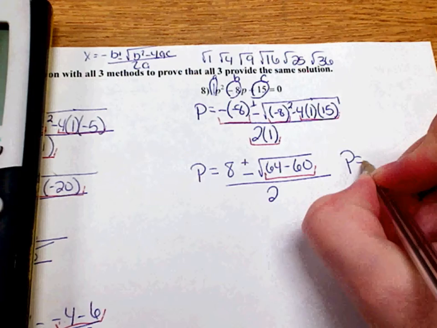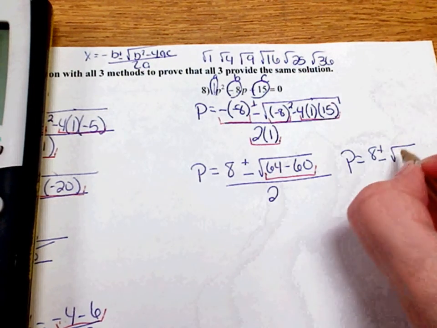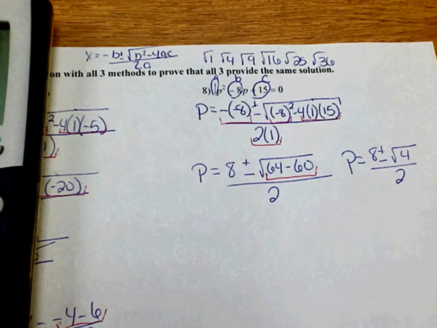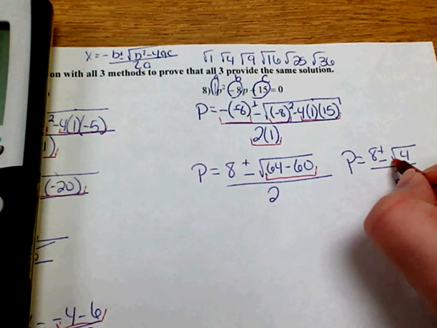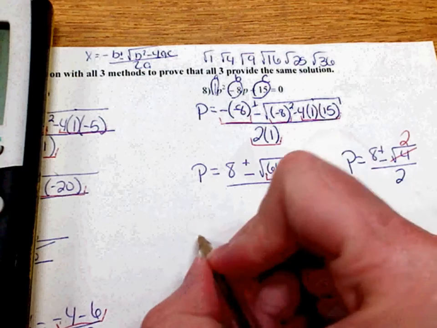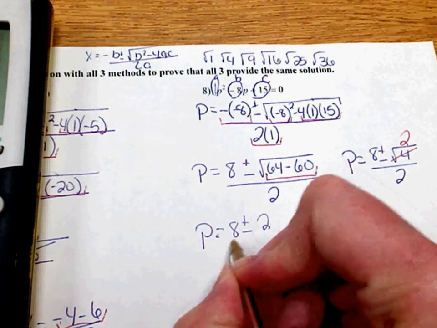So P equals 8 plus or minus square root of 64 minus 60 is 4, all over 2. Okay. And now what is the square root of 4? It is 2. So I'm going to say that P equals 8 plus or minus 2 all over 2.